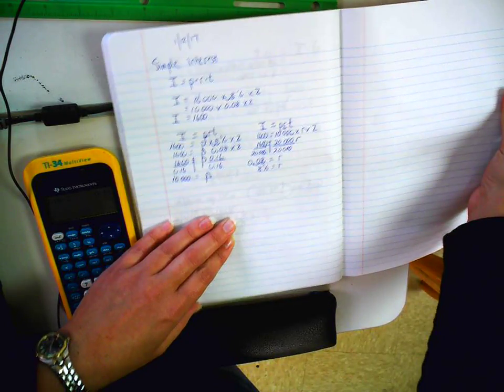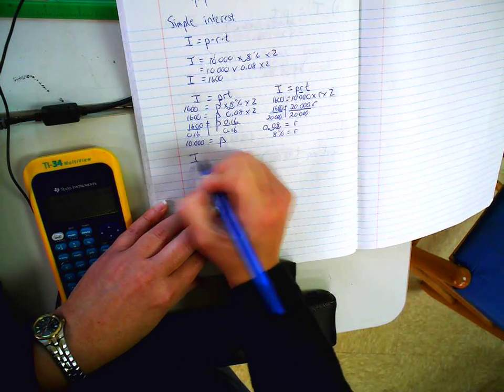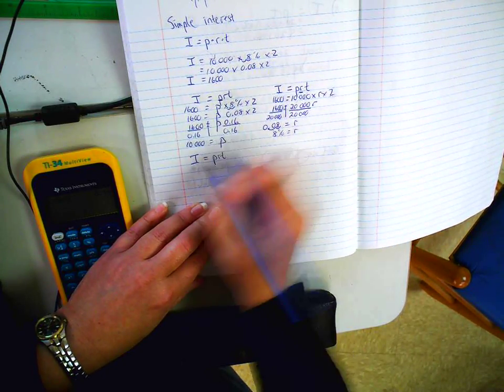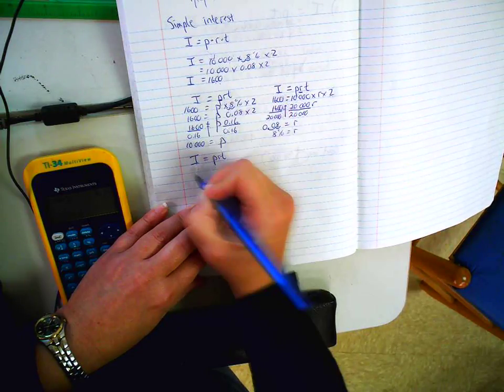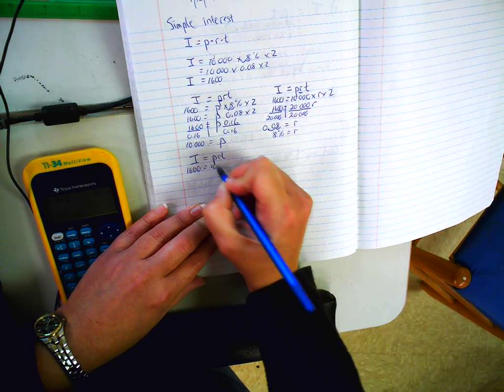The last thing that we're going to work out is T, the time. Again, I equals PRT. We have I, 1,600. We have P, it's 10,000.